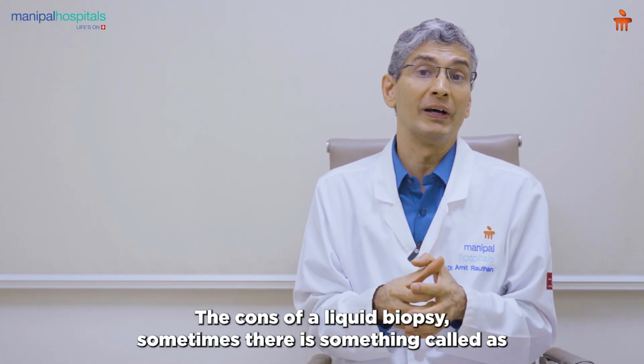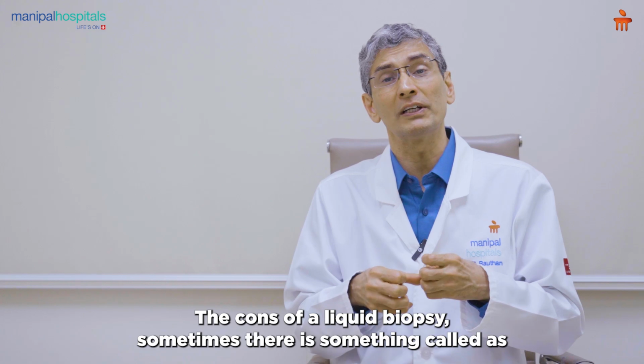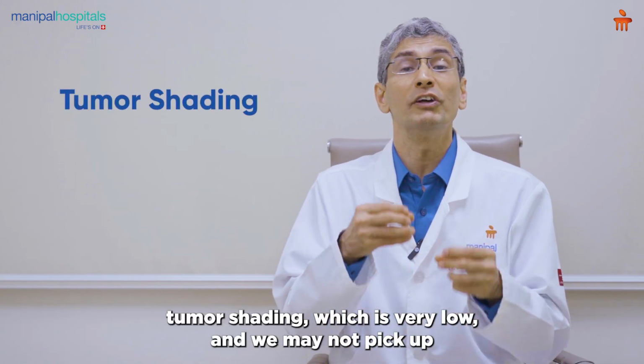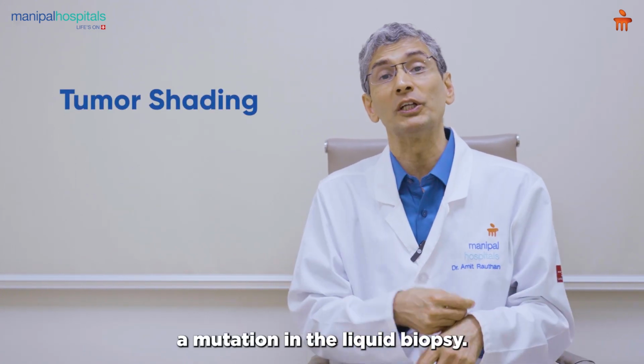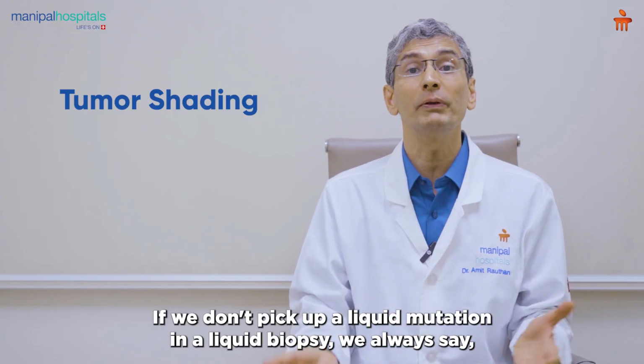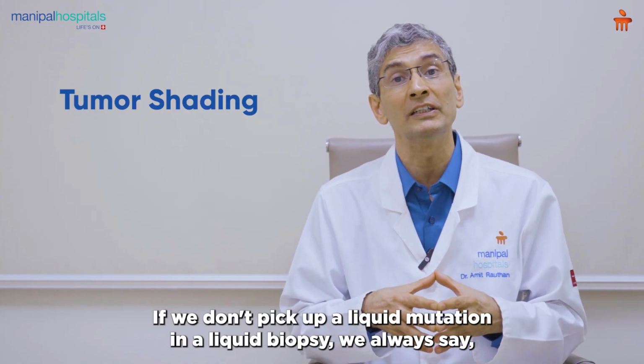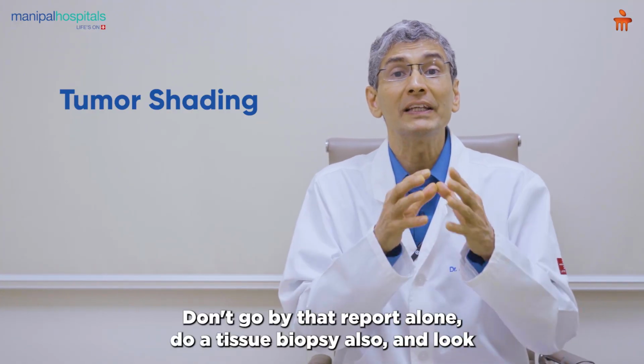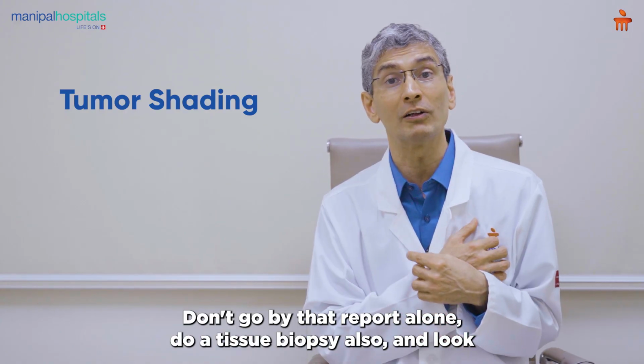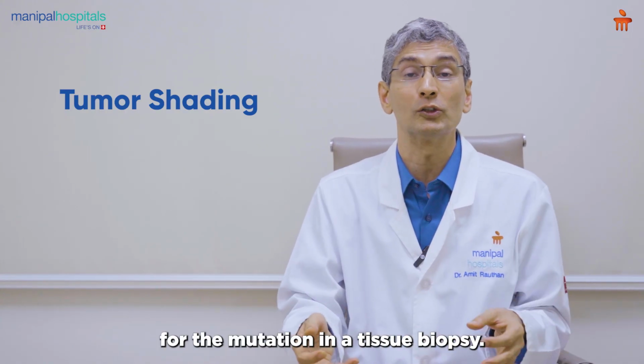The cons of a liquid biopsy: sometimes there is something called tumor shedding, which is very low, and we may not pick up a mutation in the liquid biopsy. If we don't pick up a mutation in a liquid biopsy, we always say, don't go by that report alone, do a tissue biopsy also and look for the mutation in a tissue biopsy.